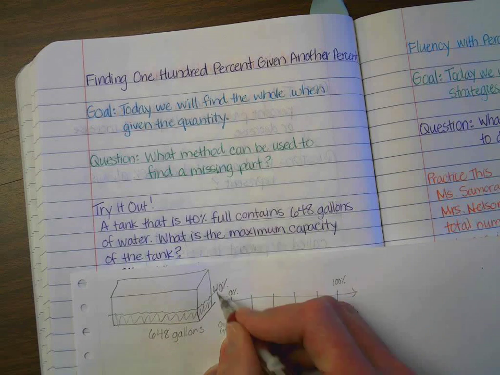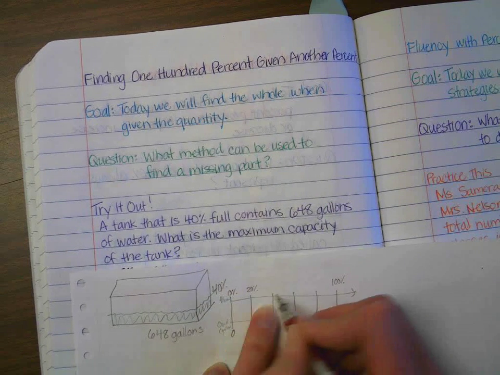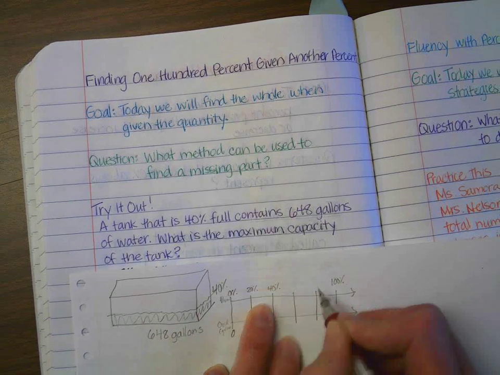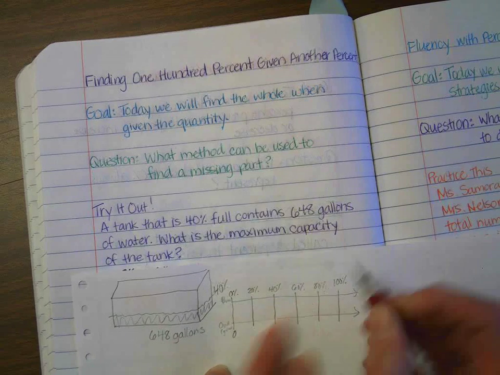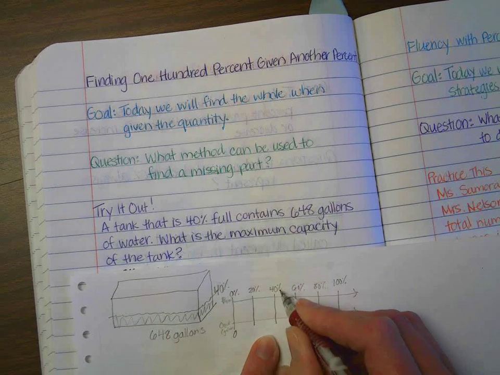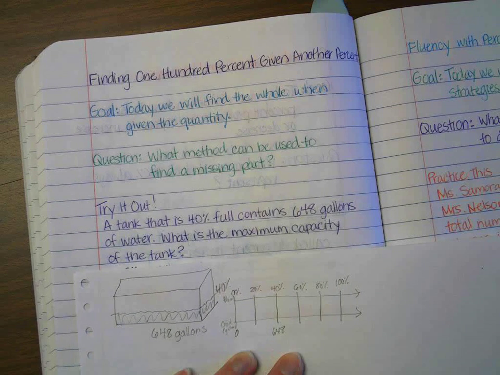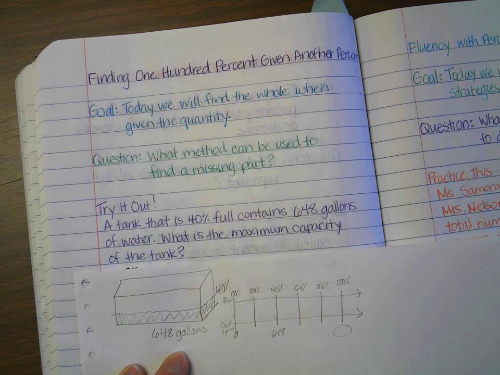And the only reason that I chose 20s is because 40 is a multiple of 20. So that's why I did it by 20s, because that's very easy to find. Okay, so we'll go ahead and fill that in. And we know that 40% equals 648 gallons. So our job is to see what the hundredth would be. Okay, so we have the double number line.